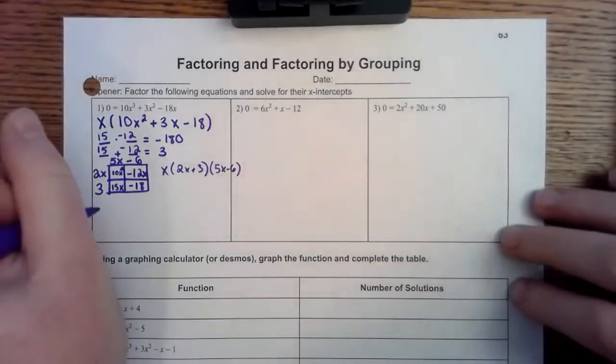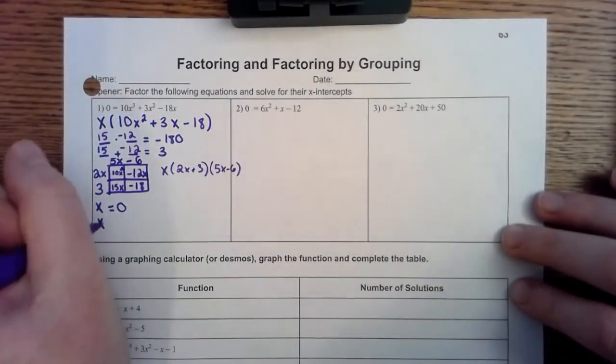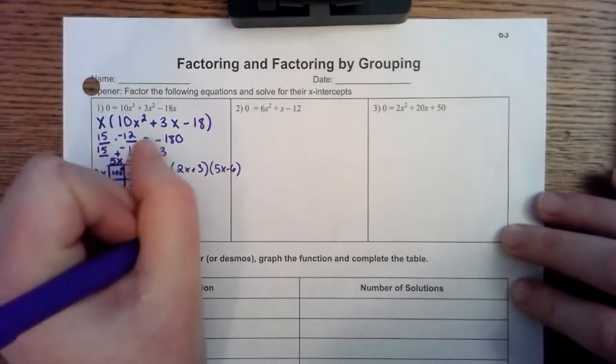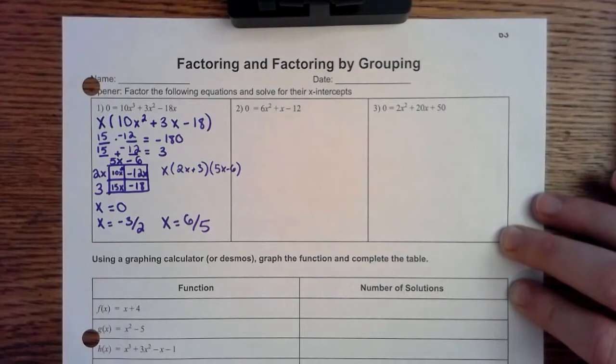So when I set them equal to 0, I get x equals 0 for the x in the front. I get x equals negative 3/2, and I get x equals 6/5. Cool. Pause the video here and try the rest.